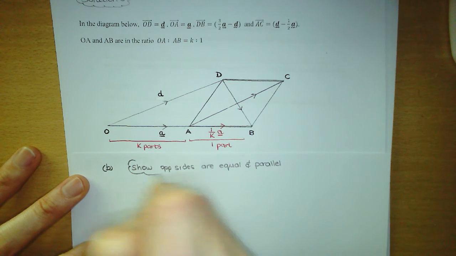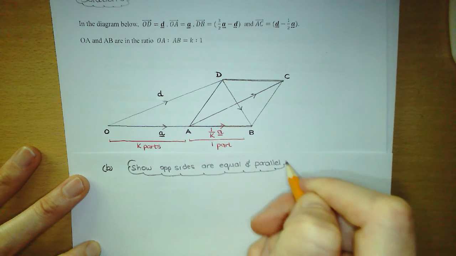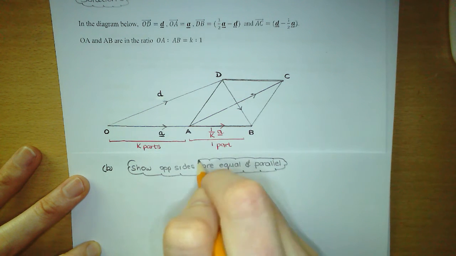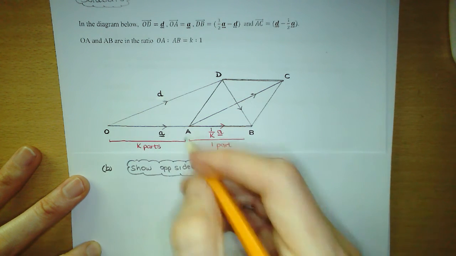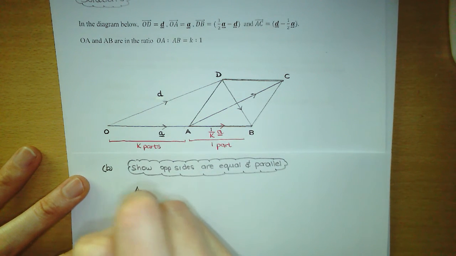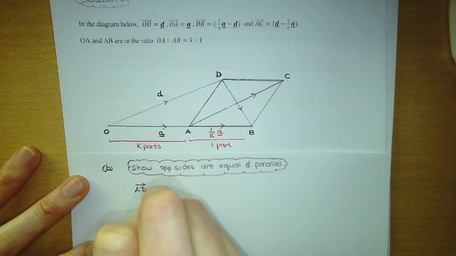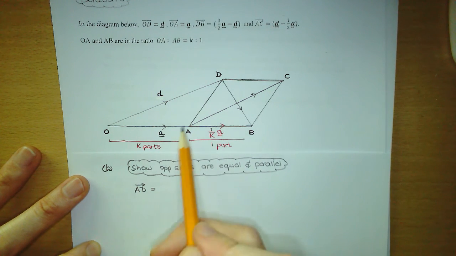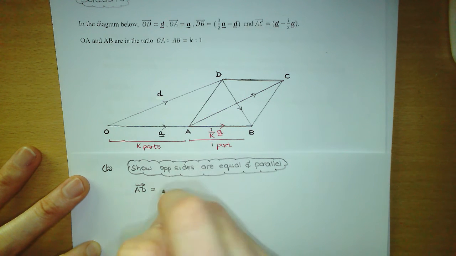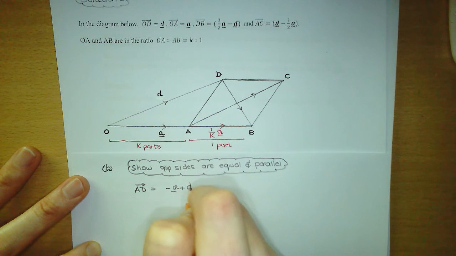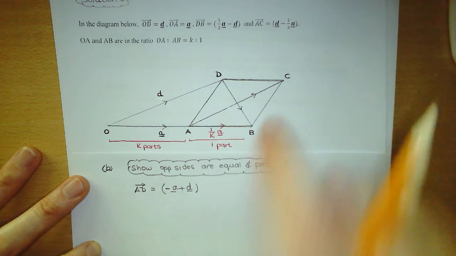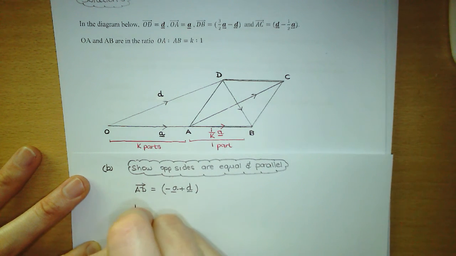Okay, let's first of all start with AD and BC. Let's get the vectors for those. Let's start with AD. So AD, travelling from A to D is the same as going from A to O and then O to D, so it's going to be negative A plus D. Put brackets around that to keep it all together. We're going to do the same for BC.